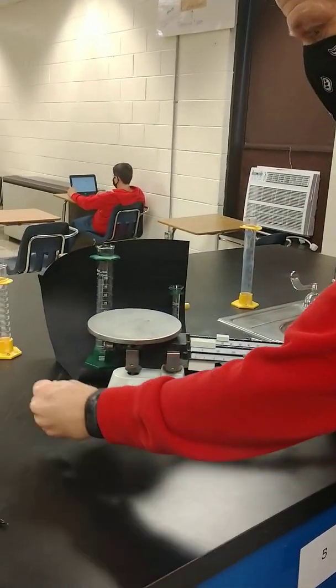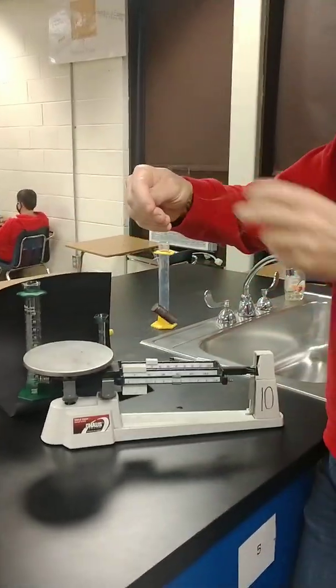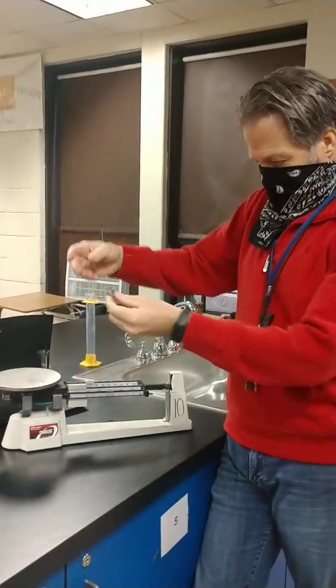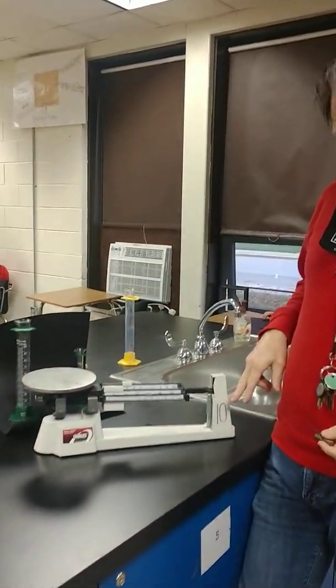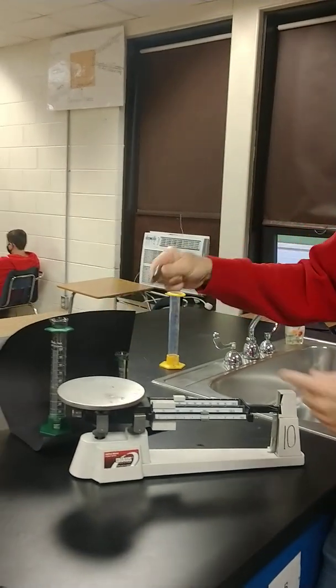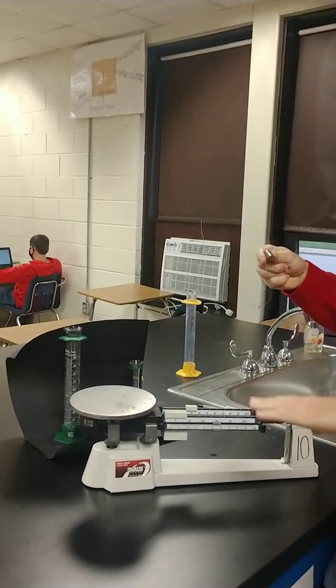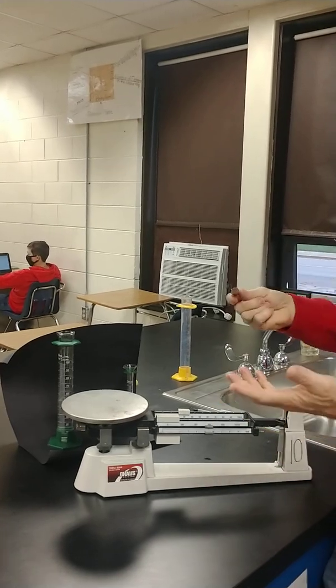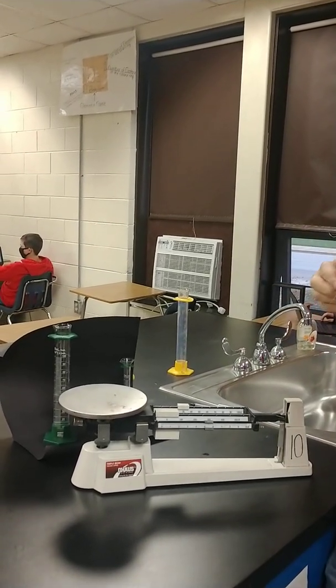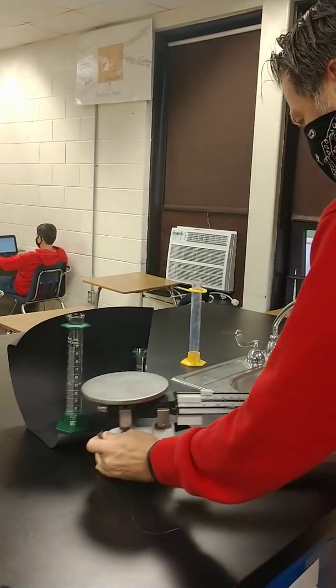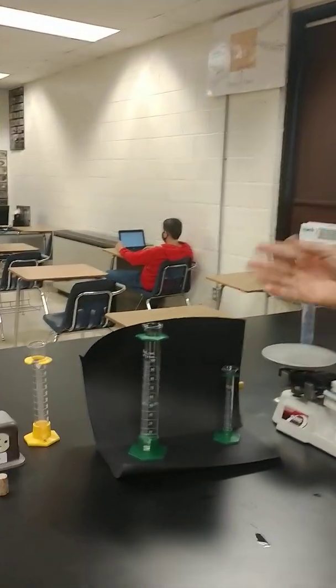So, example, let's say you have this metal cylinder. You make sure it's zeroed out, it's calibrated. Put it on here, you're going to move the riders until it meets up, and that'll be the mass of that object. In order to find the volume of that same object, you want to know how much space.